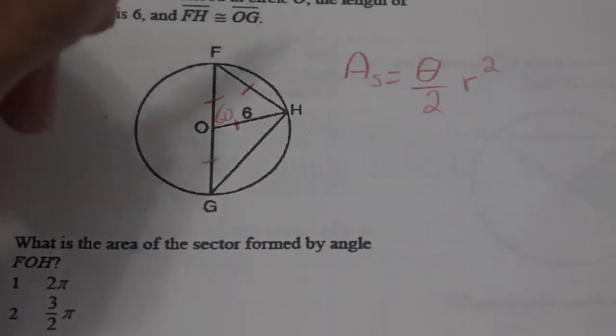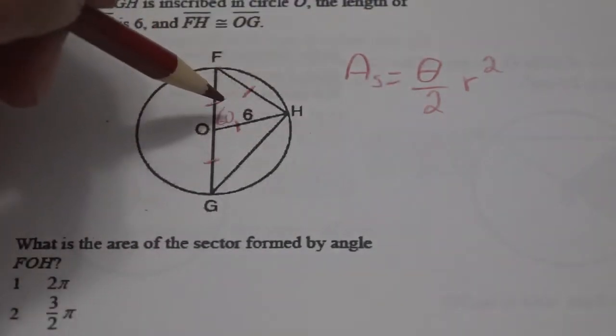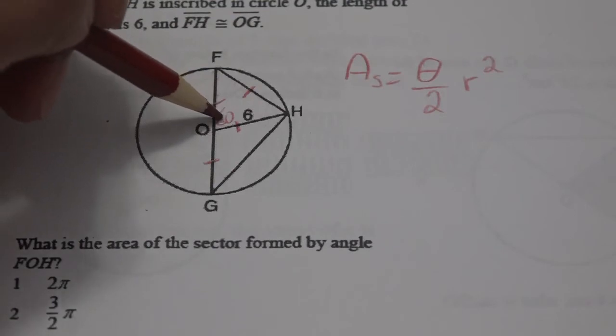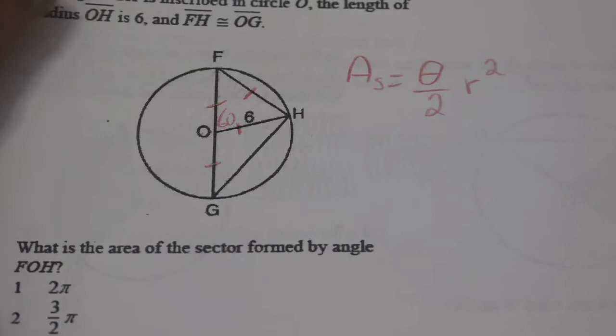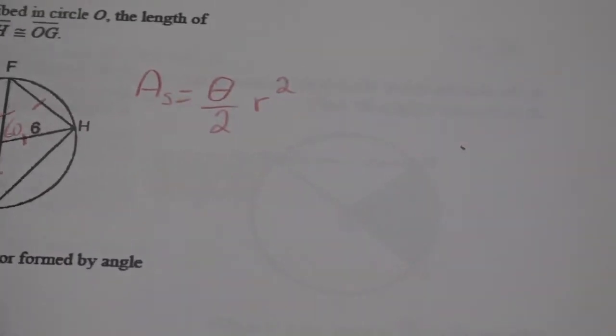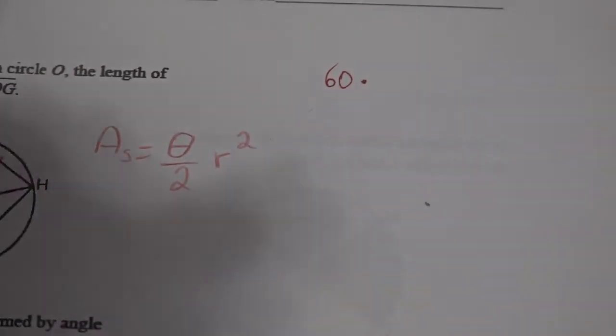Oh my God. The angle is not given to me. Well, I didn't find the angle in radians. I found the angle in degrees, which is 60. Well, not a problem. Somewhere in here, I'm going to use my knowledge to turn 60 degrees into radians. How do you turn 60 degrees into radians?